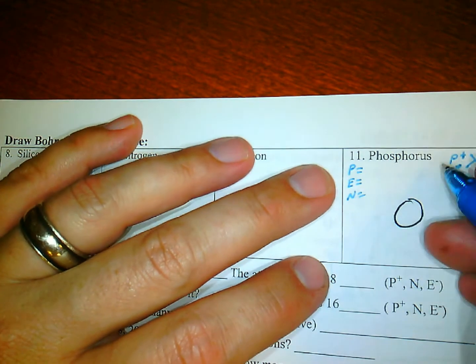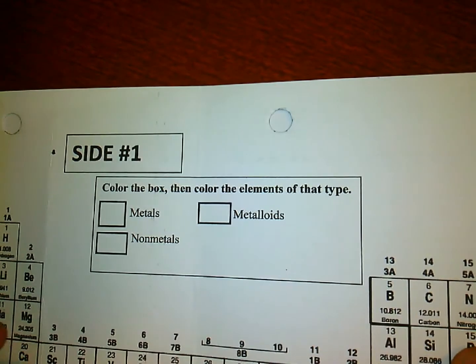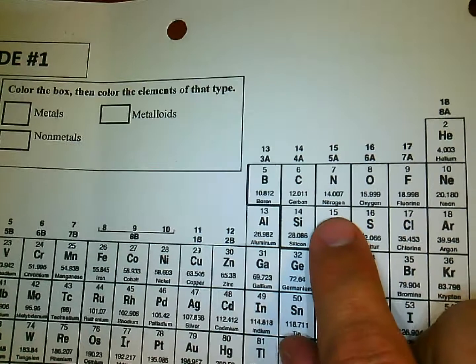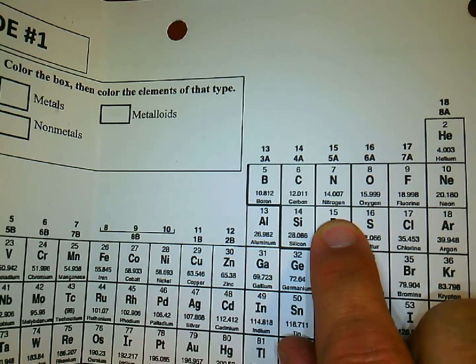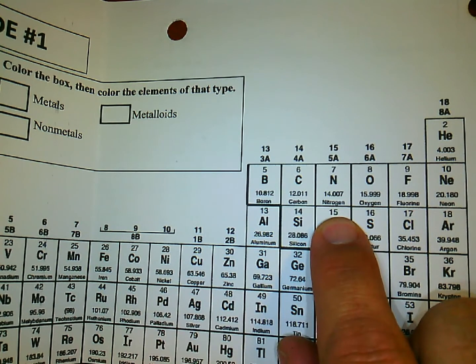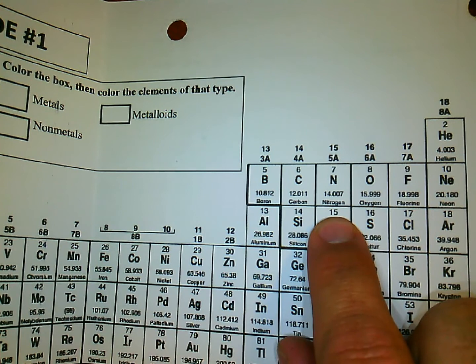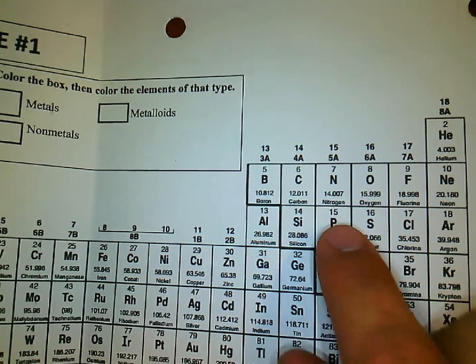Alright, so phosphorus, remember that the atomic number, there he is, phosphorus right there. The atomic number is the same as the number of protons, and it's also the same number as the electrons.